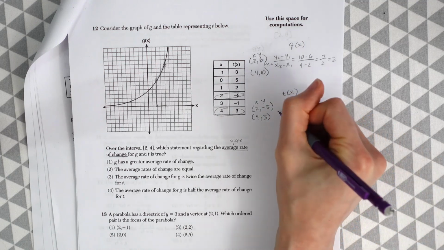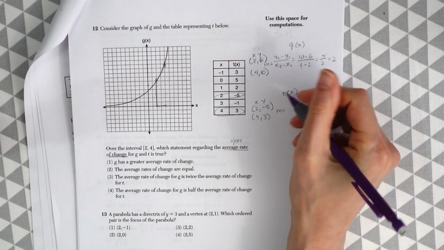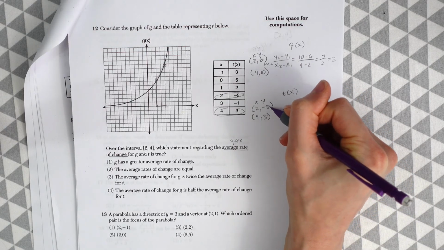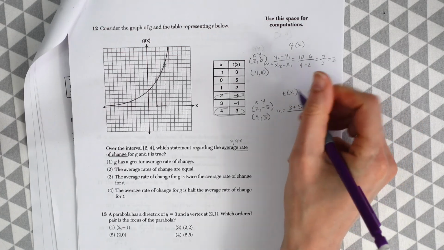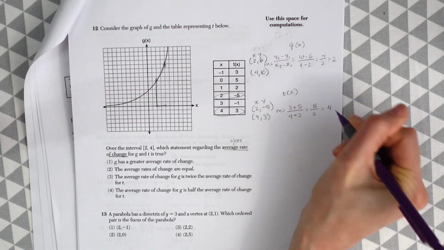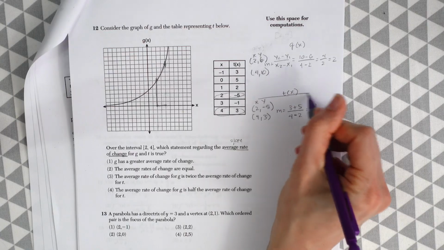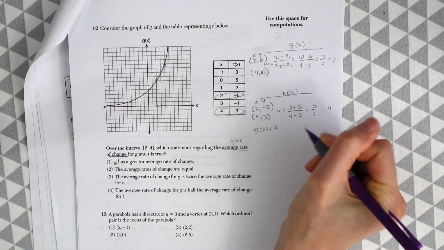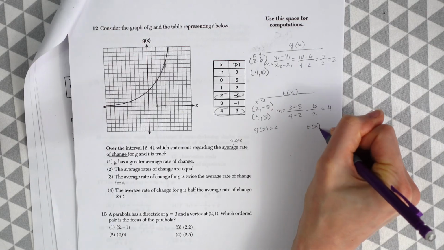And we're doing the same thing, finding the slope. y2 minus y1, we get 3 plus 5. 3 minus -5 gives us the plus 5. And then 4 minus 2, which gives us 4. So we have g of x is equal to 2, and then t of x is equal to 4.